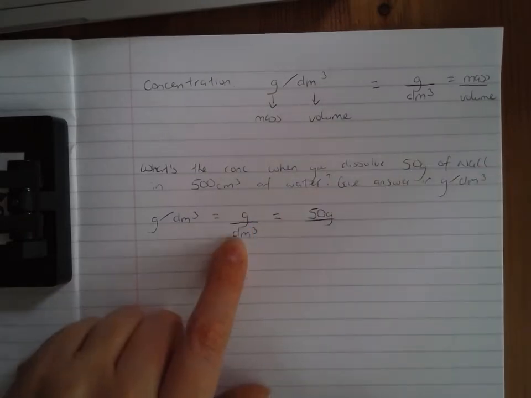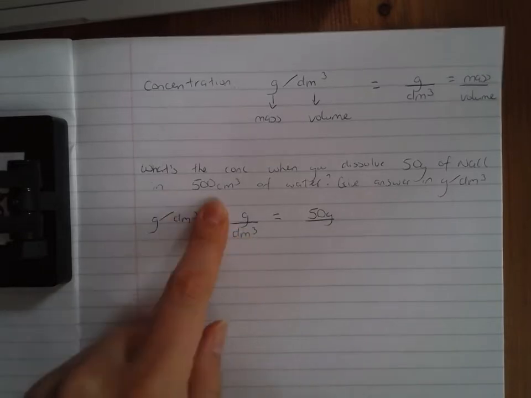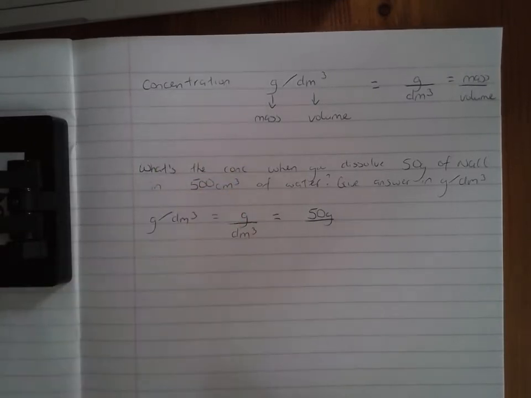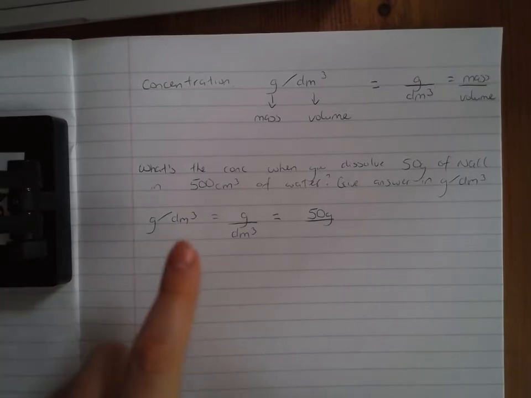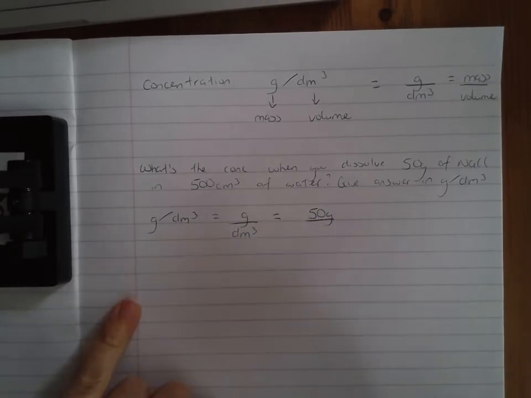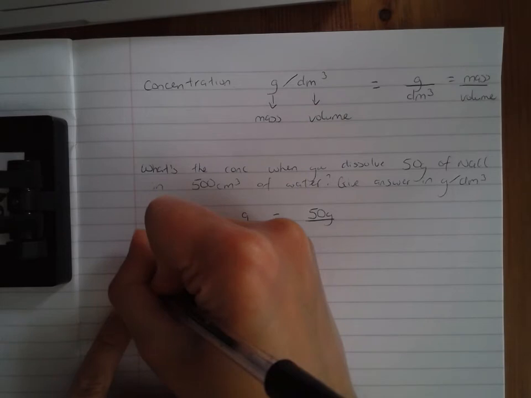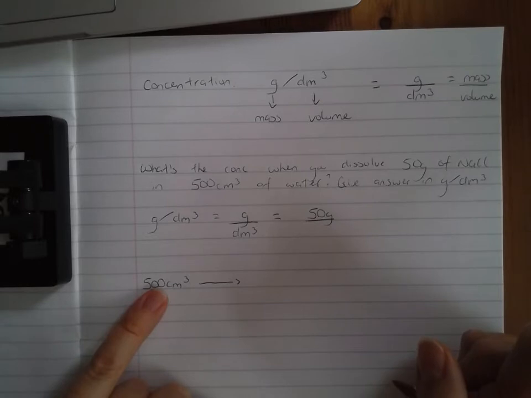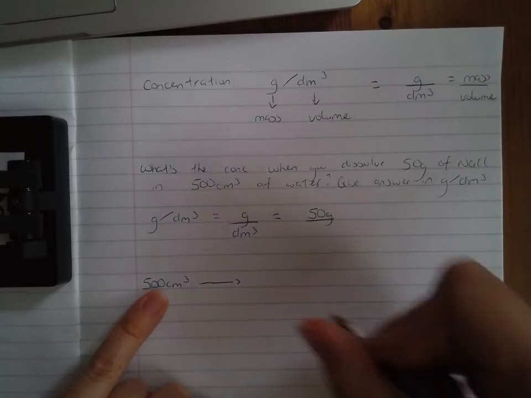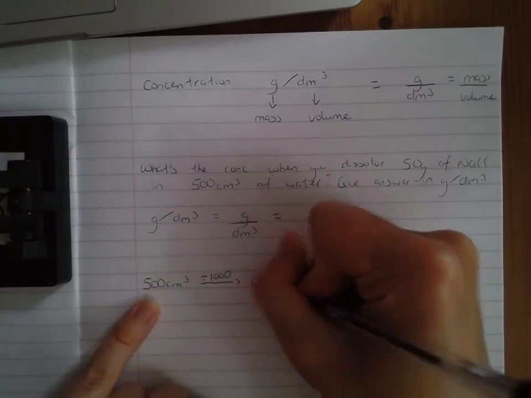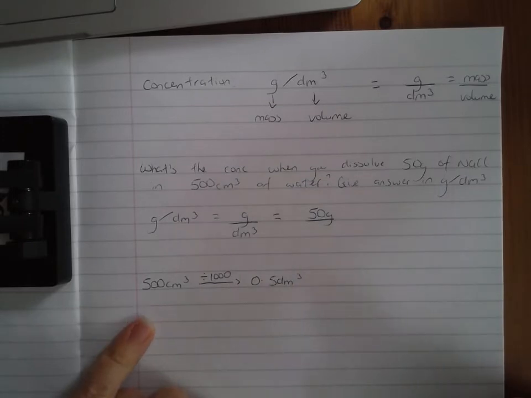Then I need to go in and find the number that's written in decimeters cubed. And you'll see that the only other number you're given is actually given to you in centimeters cubed. Now, centimeters cubed is a volume, okay? It's the same as mils, but they're telling you it's got 500 milliliters of water. But you need your volume in decimeters cubed before you can plug it into this equation, all right? So what you're going to do is you're going to take your 500 centimeters cubed and you're going to convert that into decimeters cubed. To convert from centimeters cubed to decimeters cubed, you need to divide by 1000. And when you do that, you get 0.5 decimeters cubed.